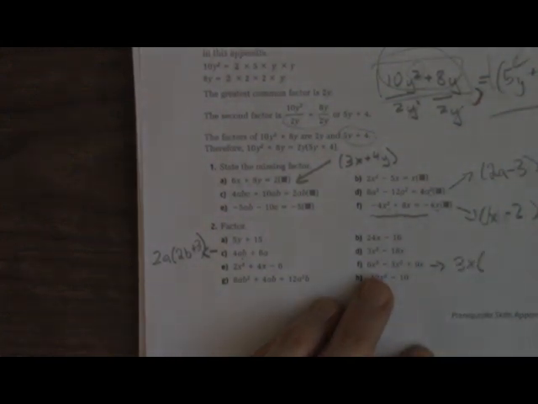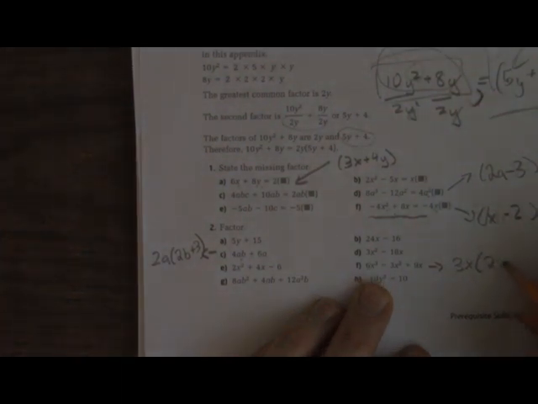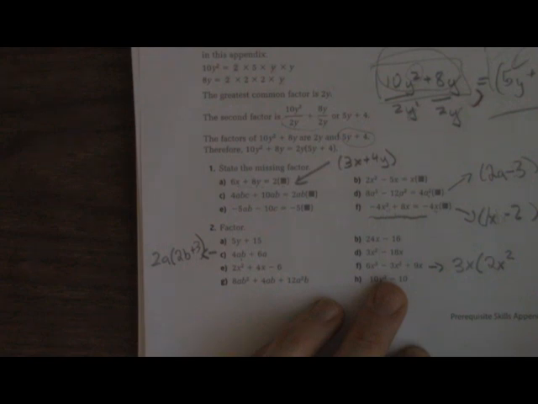What am I going to be left with? X squared. Yeah, x squared. That's good. What's the 6 turn into? 2x squared, I think you said. Yep. And then what? Just x squared, because of the 3 it's essentially 1, but you don't have to put the 1.